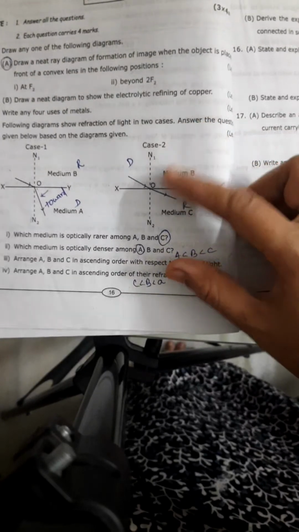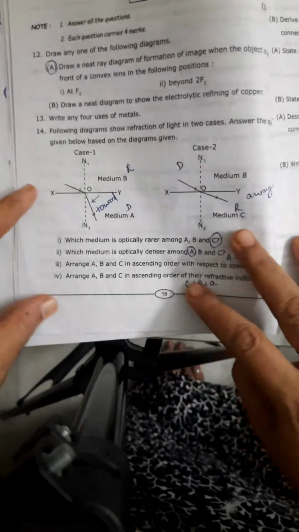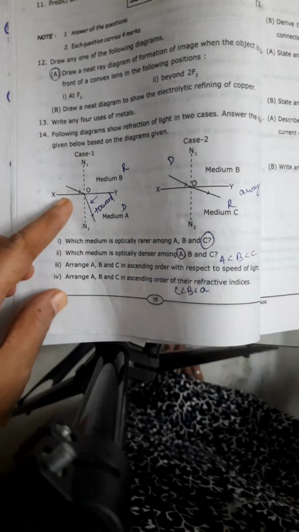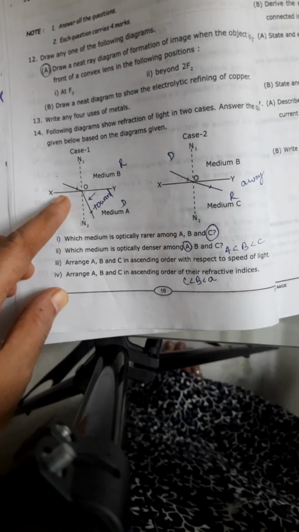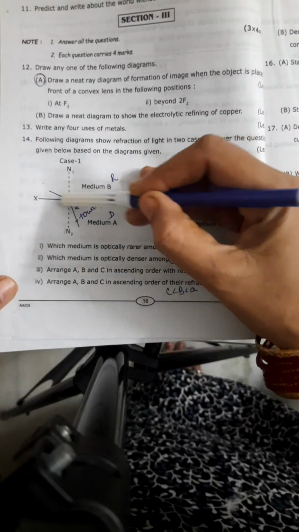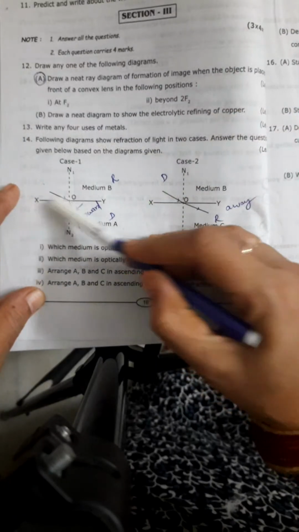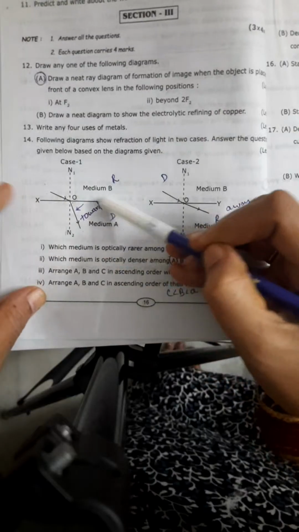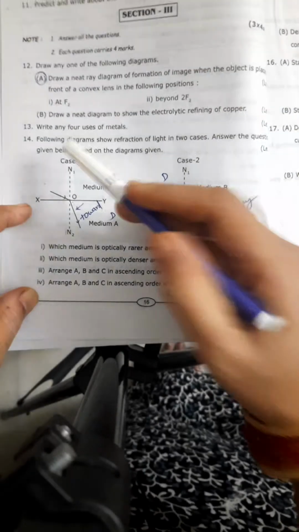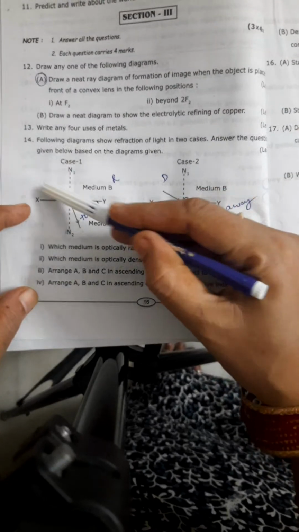Okay, let's move to the next question. This also is a revision. Students very often make a mistake here. While measuring angles, we always see the angle between the normal and the incident ray. Don't compare it with the axis. Always it should be between the normal and the incident ray.